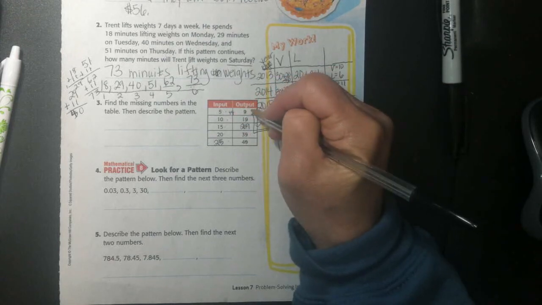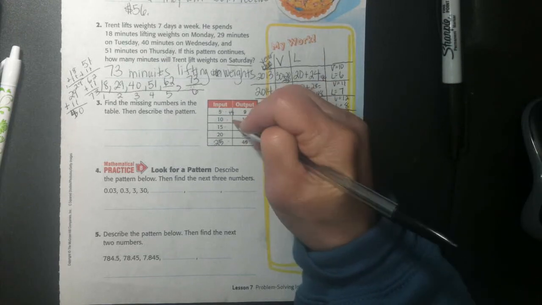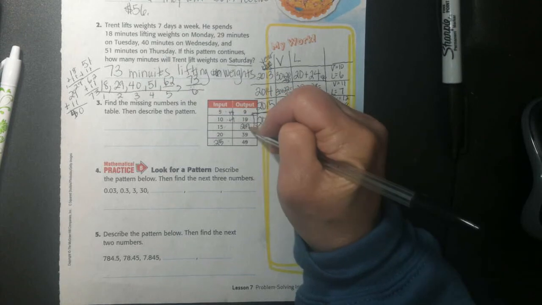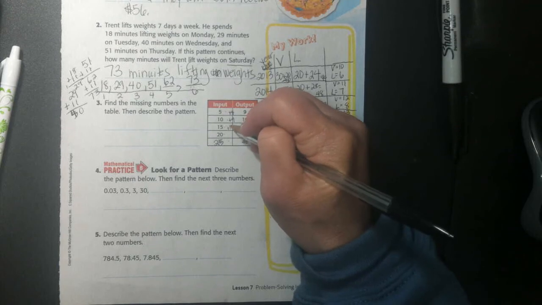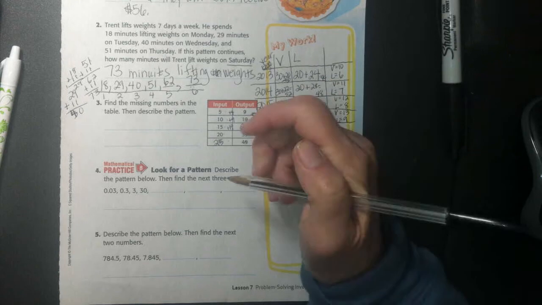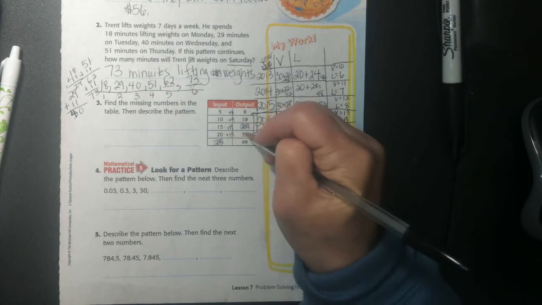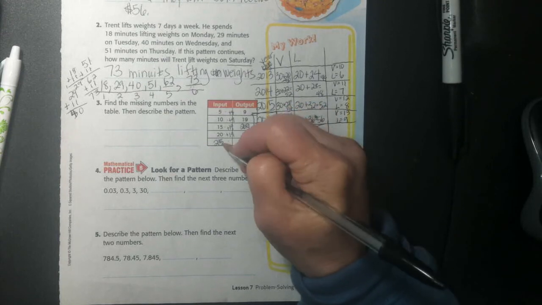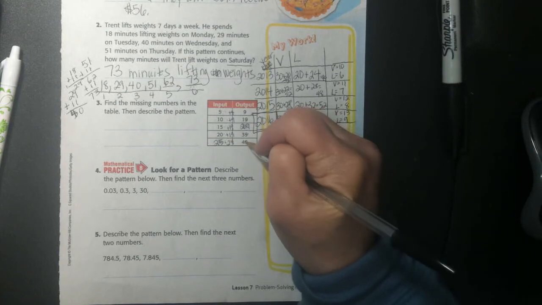It can also be times 2, take away 1. 10 to 19 is plus 9. 15 to 29 is plus 14, hopefully you guys can see, 15 plus 14 is 29. And 20 plus 19 is going to give me 39. And 25 plus 24 is going to give me 49.